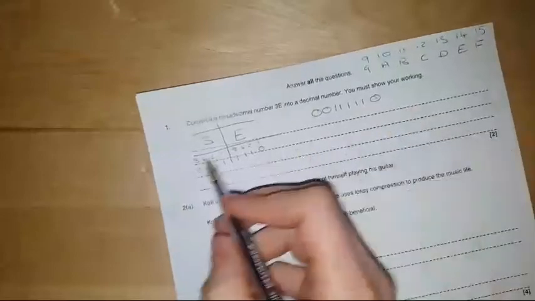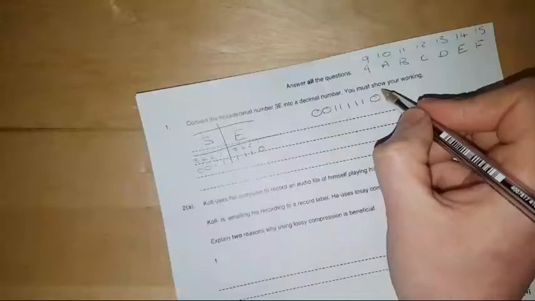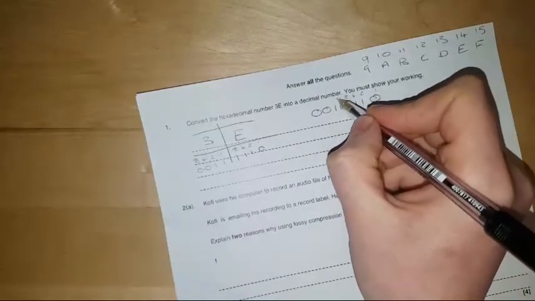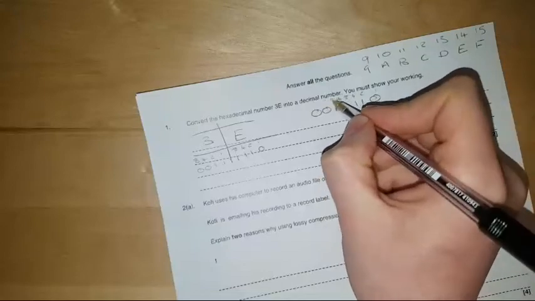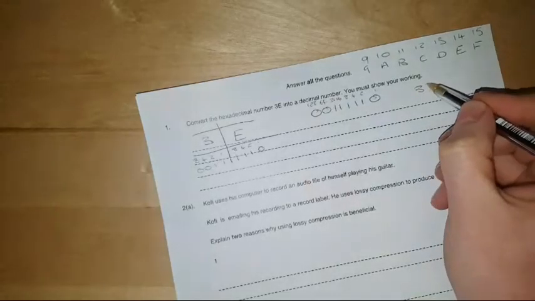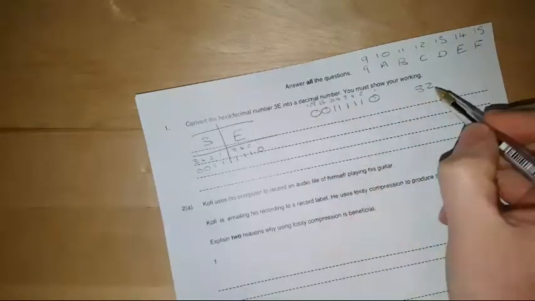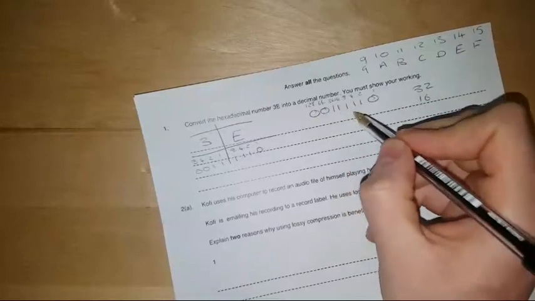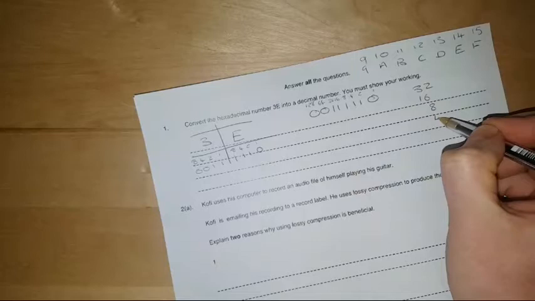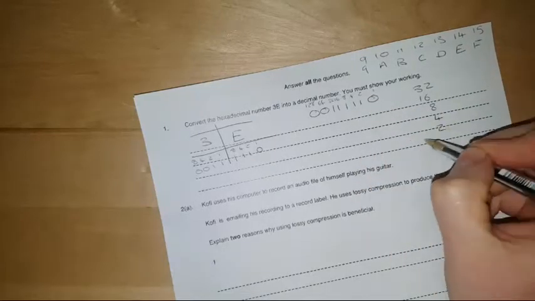So now we need to get the decimal value of it. We need to label this binary like we would do a normal piece of binary: 1, 2, 4, 8, 16, 32, 64, 128. So if we add these up, all of the on circuits: 32 is on, 16 is on, 8 is on, 4 and 2.